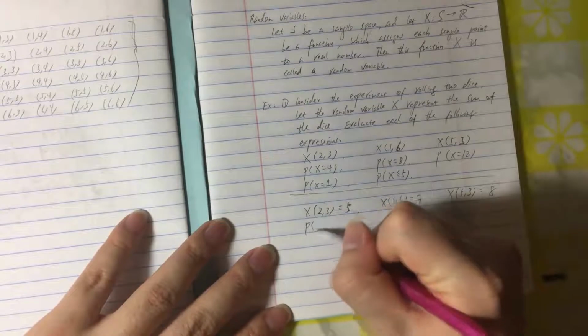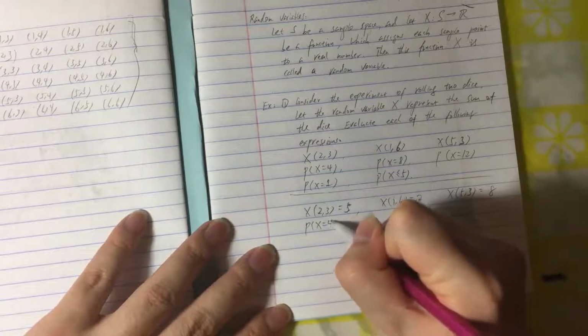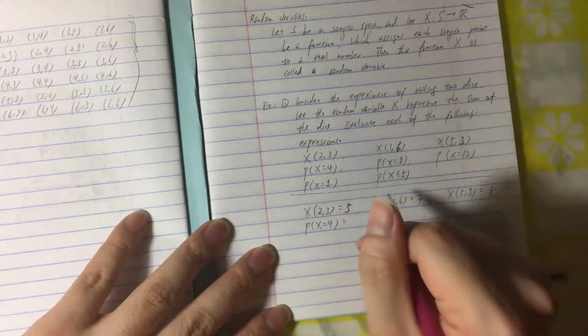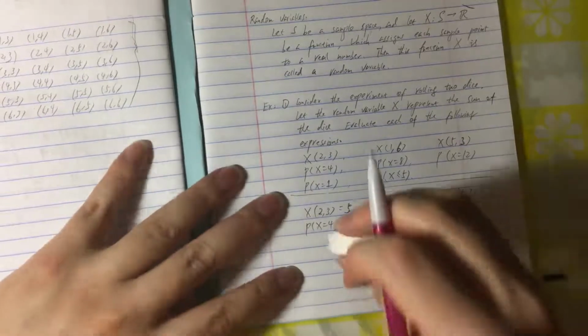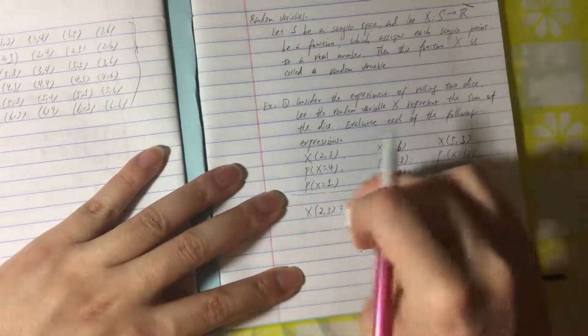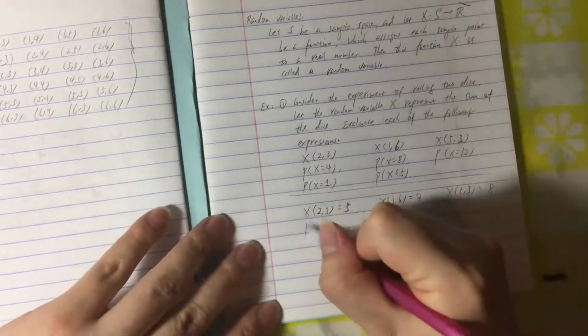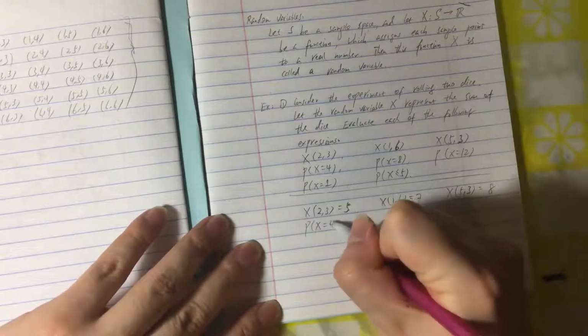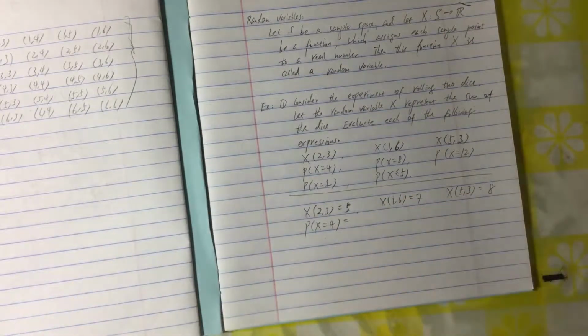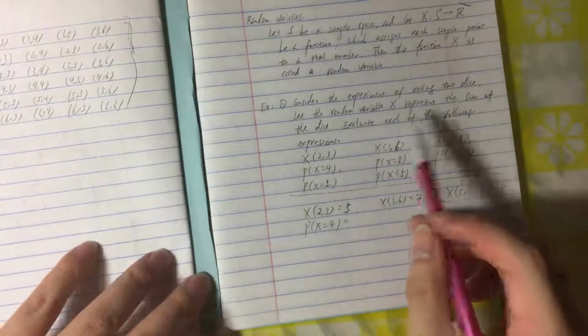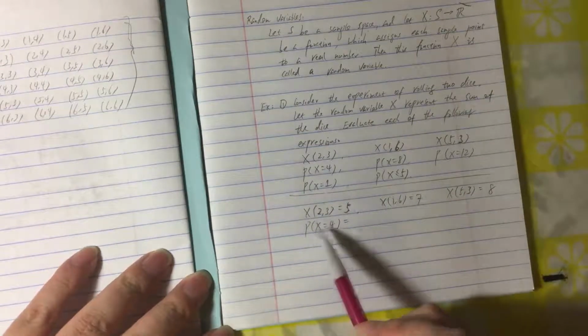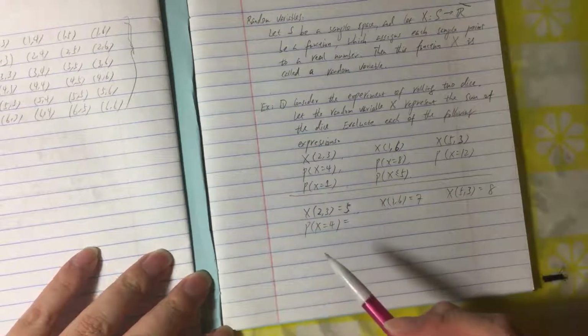Next, what's the probability that X is 4? Since X represents the sum of the dice, when X is 4, that means the sum of the dice is 4. When the sum of the dice is 4, we have (1, 3), (2, 2), (3, 1).